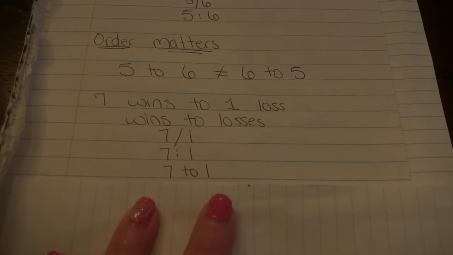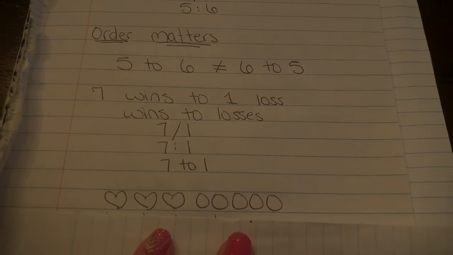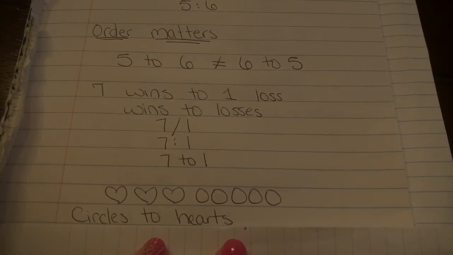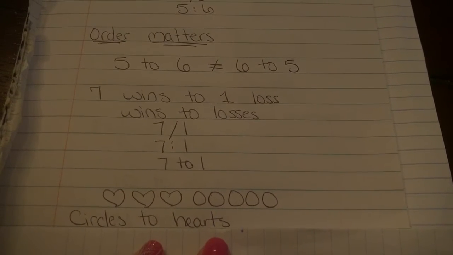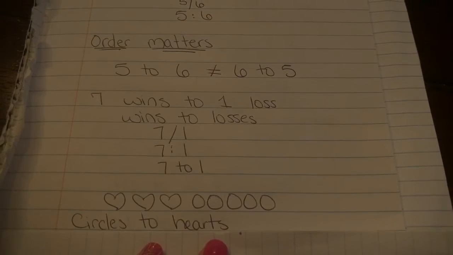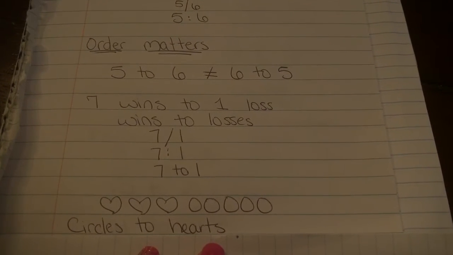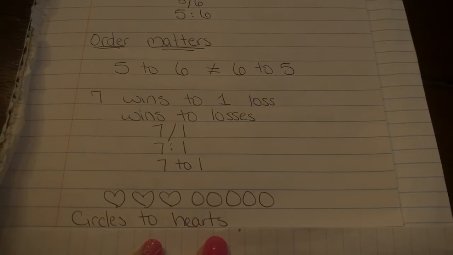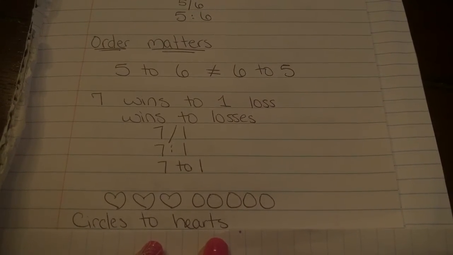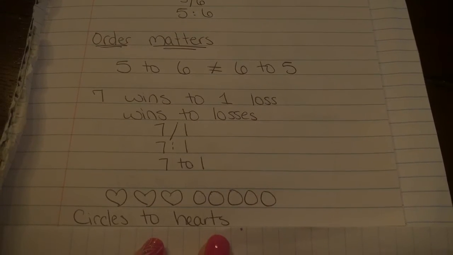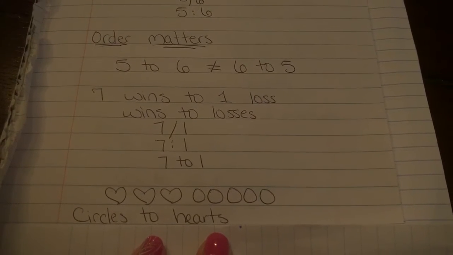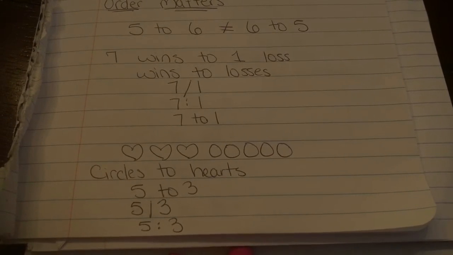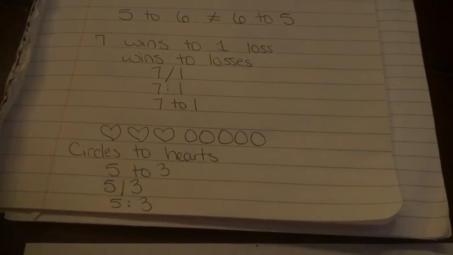So if we're going to compare hearts to circles, and we want to actually do circles to hearts, the order would be really important here. So again, as we do this, you should be pausing, writing things down, keeping your own journal of notes. And of course, you can do this pausing the video as you go, so that when we play the Kahoot during the week, you can absolutely use these notes. So if I went circles to hearts, I would have 5 to 3, 5 circles, 3 hearts.